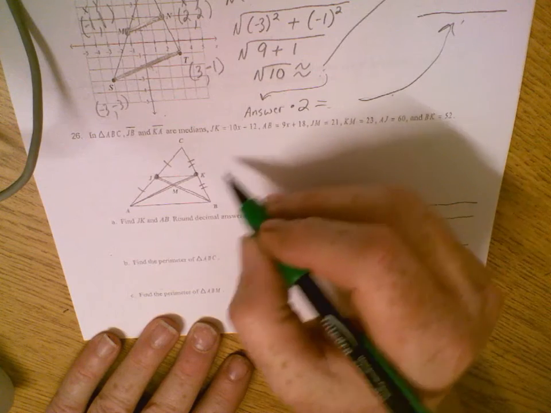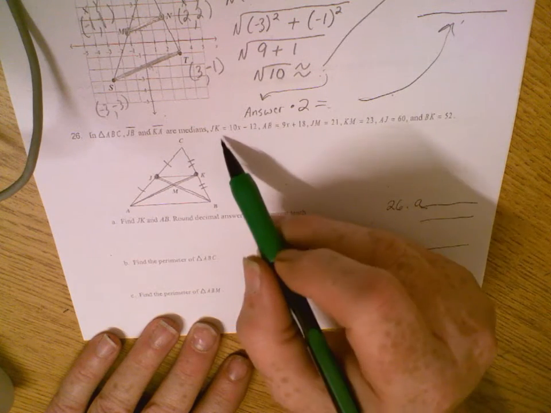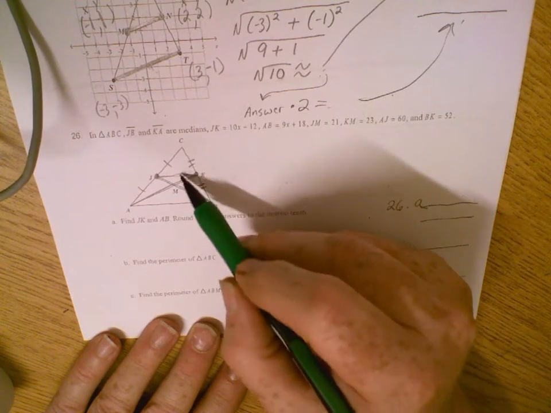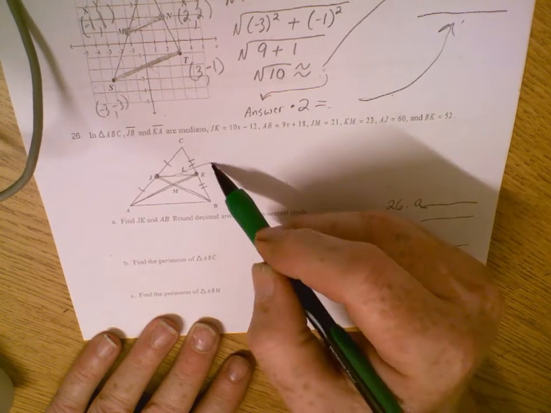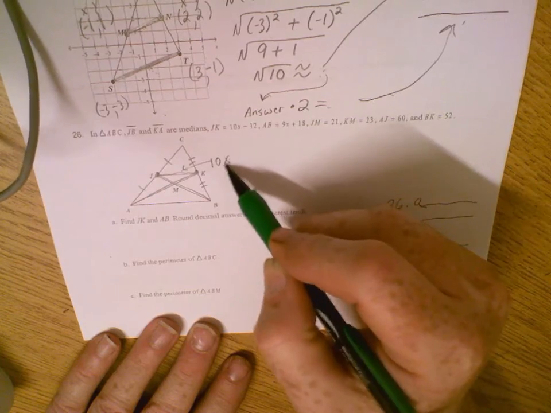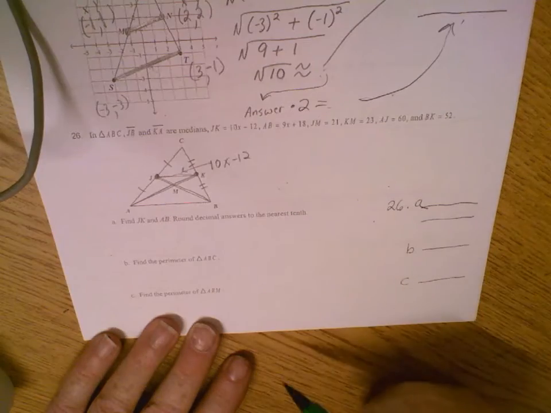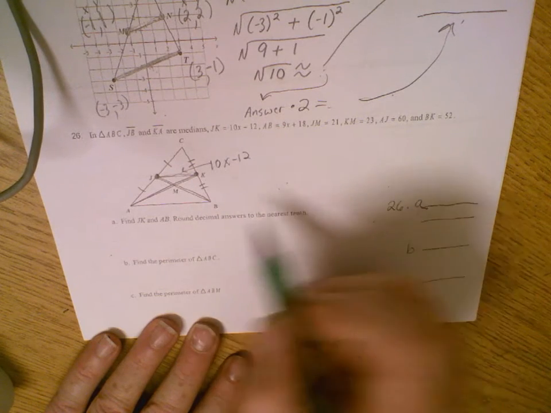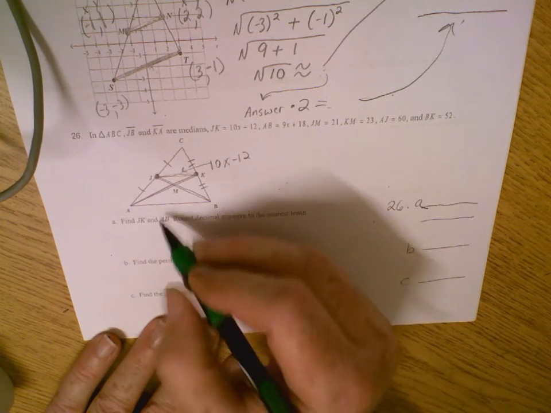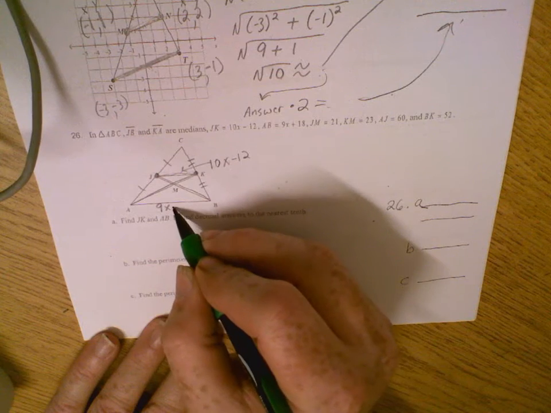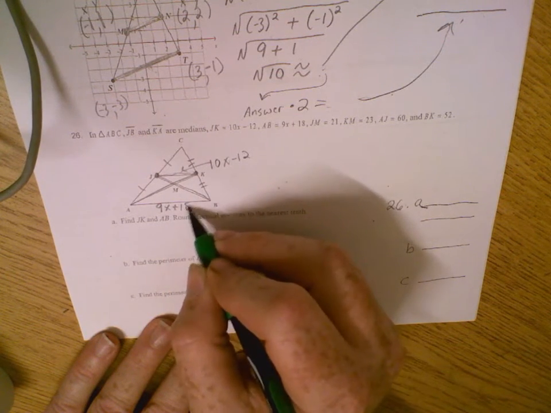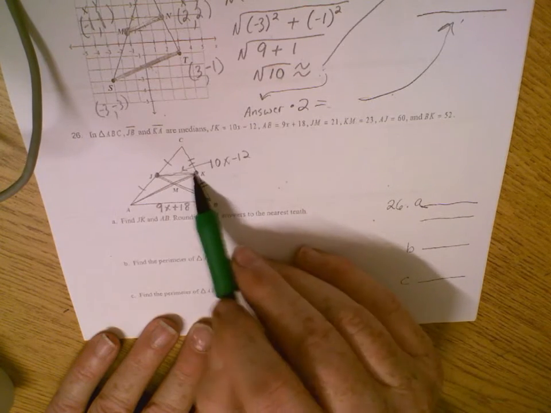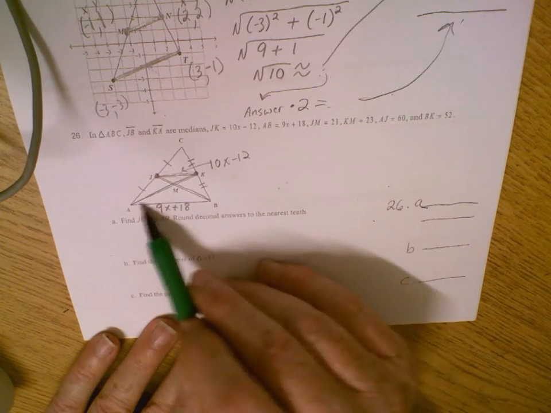They tell us that segment JK, that's this segment right here, is 10x minus 12. And that's a mid segment because it connects two midpoints. They tell us that segment AB is 9x plus 18. That's the bottom side of that triangle. We had a theorem that said that this mid segment has to be half as long as that.